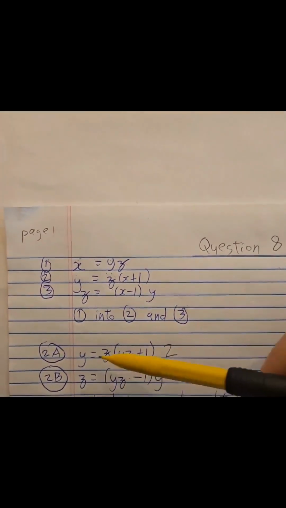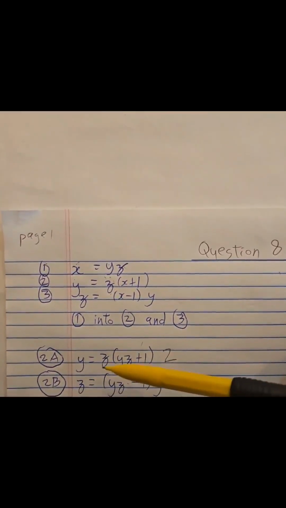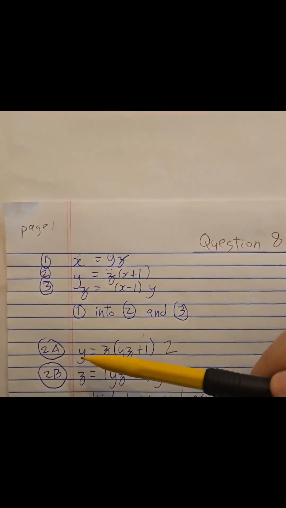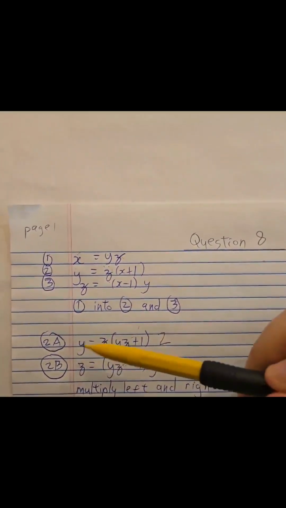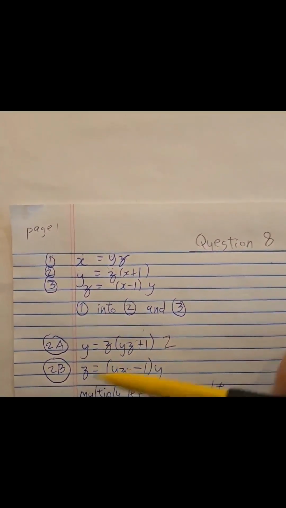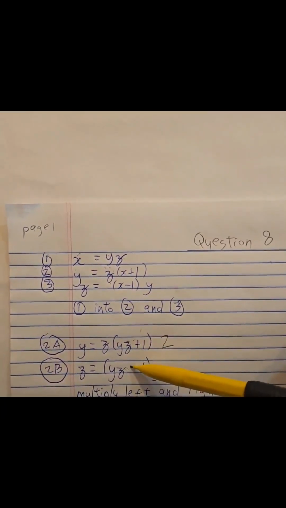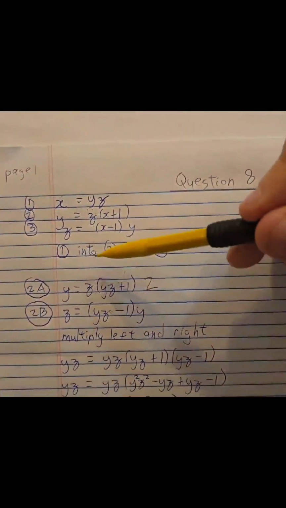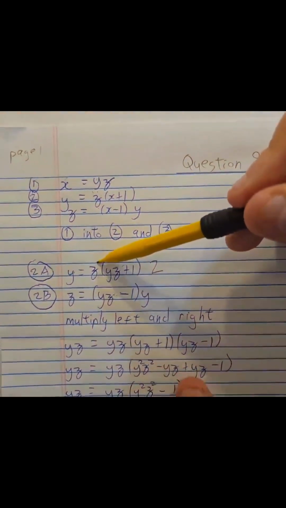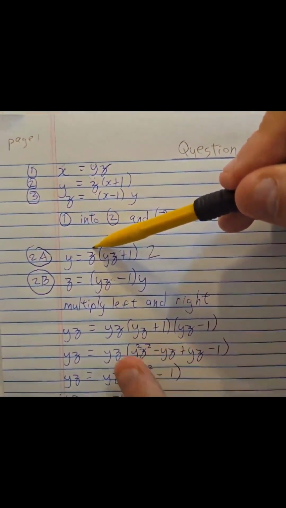Here's 2 equations. I'm going to multiply each side. Here, left equals right, left equals right. Therefore, left times left equals right times right. So left times left is yz, and right times right is all the terms multiplied out.